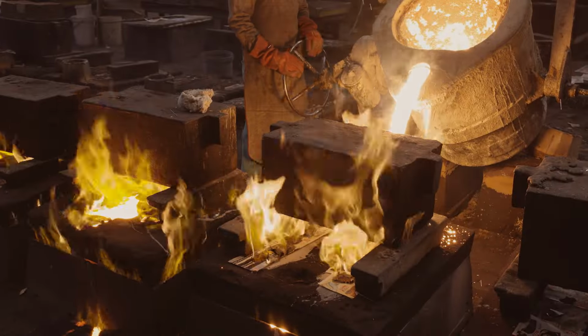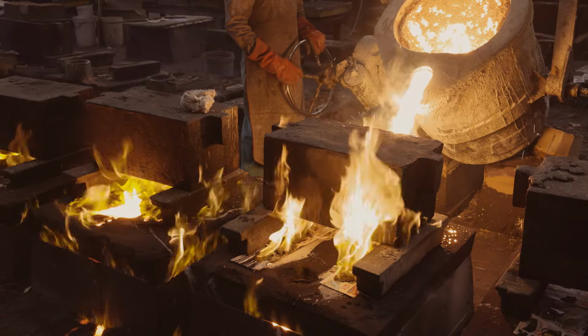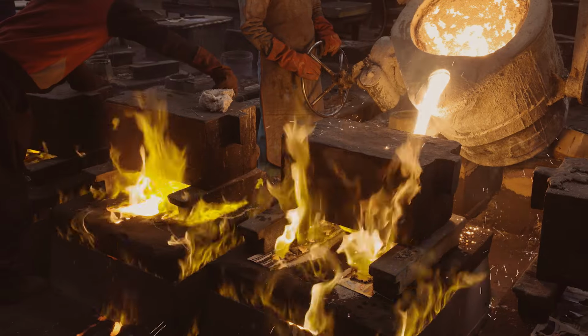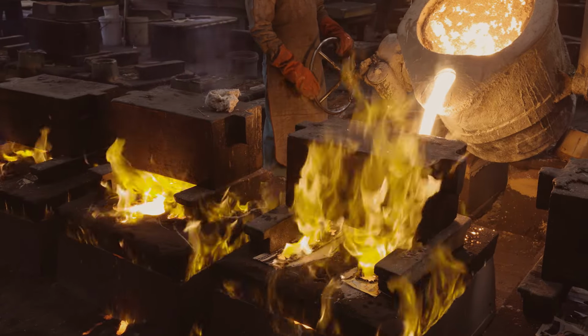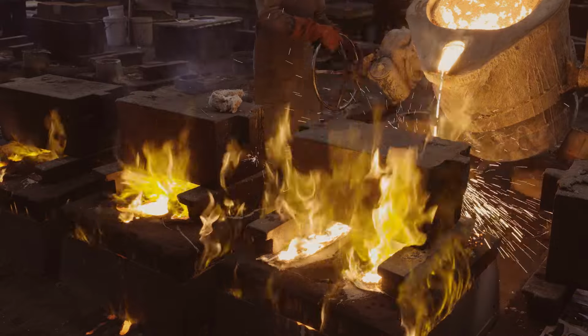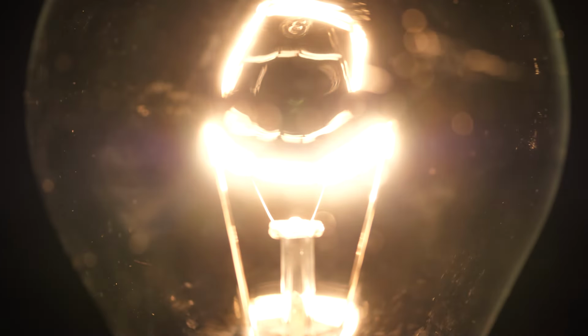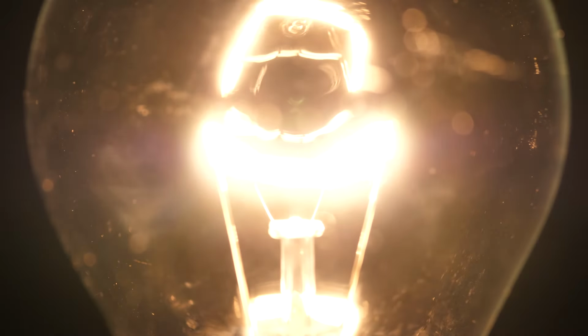Most metals also have a high melting point. Steel, which is an alloy of iron, must be heated to higher than 1,400 degrees Celsius before it melts. Since tungsten can withstand temperatures over 3,000 degrees without melting, it is used for filaments in incandescent bulbs.